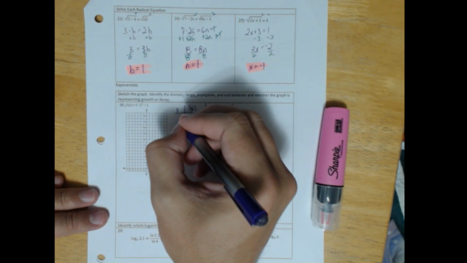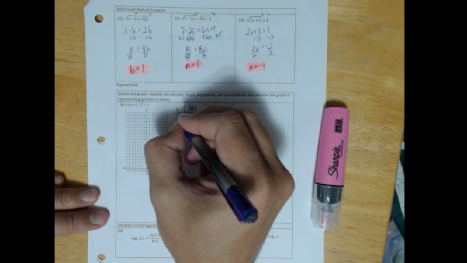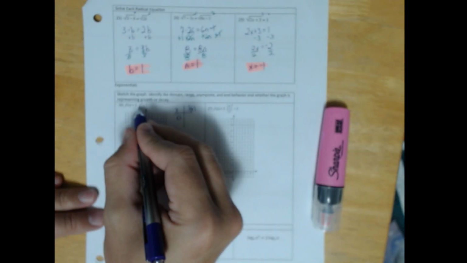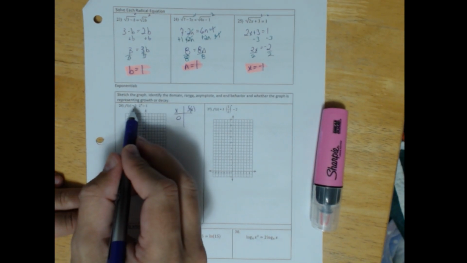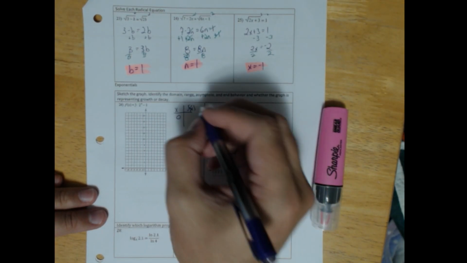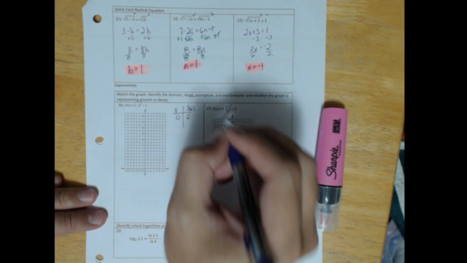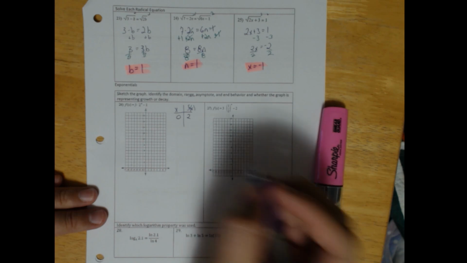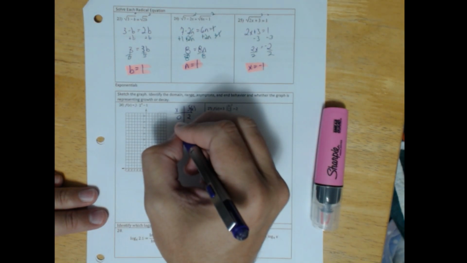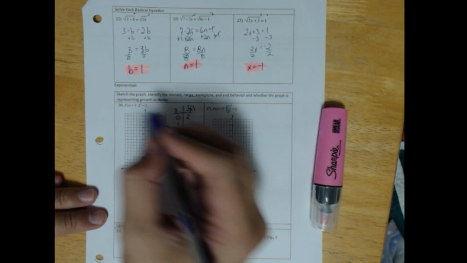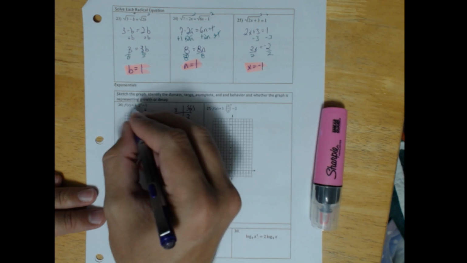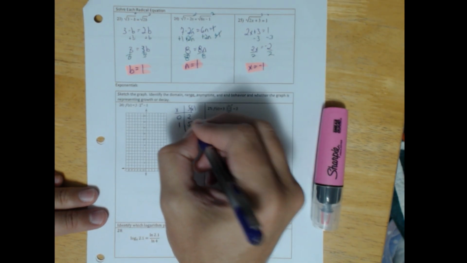Let's start with something like if I plug in 0. So plug in 0, 2 to the 0 is 1. 3 times 1, remember order of operations, so 3 times 1 is 3, minus 1 is 2. So 0, 2 is a point that we're going to use. Let's plug in 1. 2 to the first power is 2. 3 times 2 is 6. 6 minus 1 is 5.